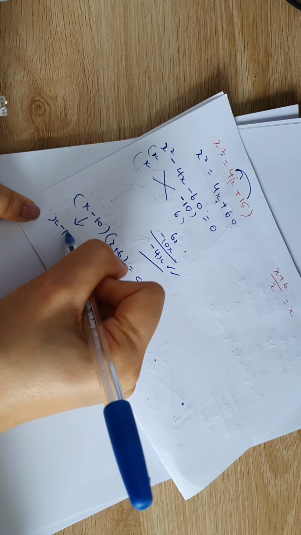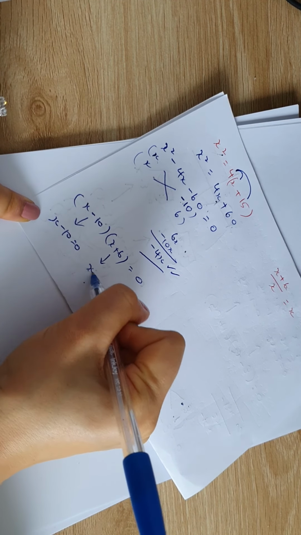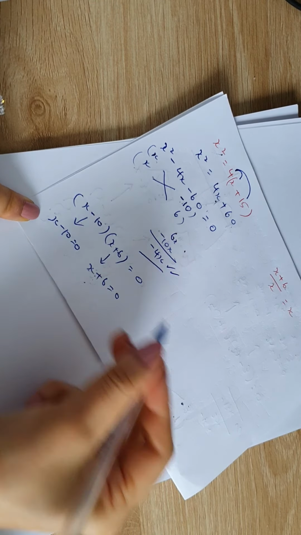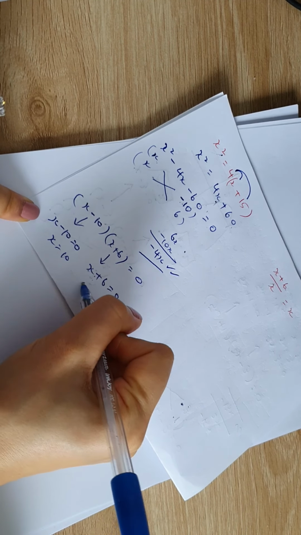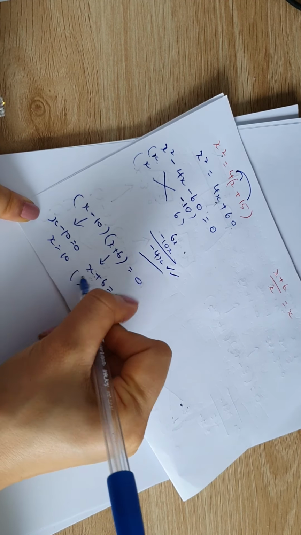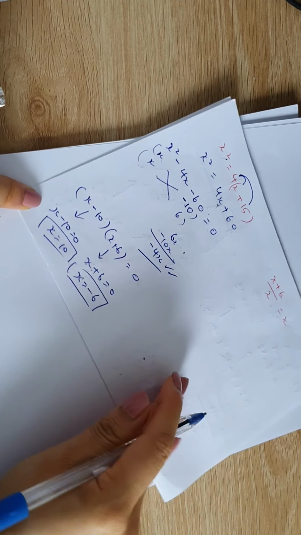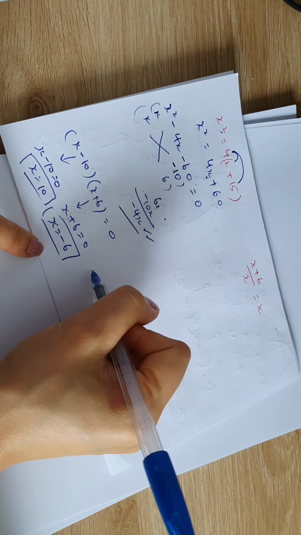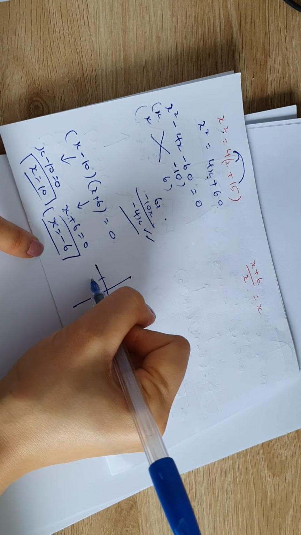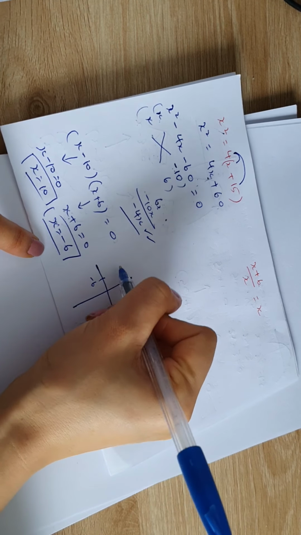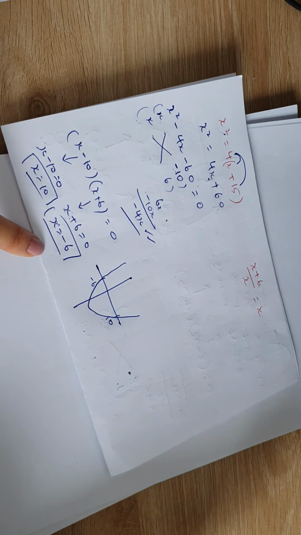x minus 10 equals 0. x plus 6 equals 0. And then we solve for each one. So x is equal to 10 and x is equal to negative 6. So those are our two solutions. And again, if I have to show you, negative 6, positive 10, that's what we've got.